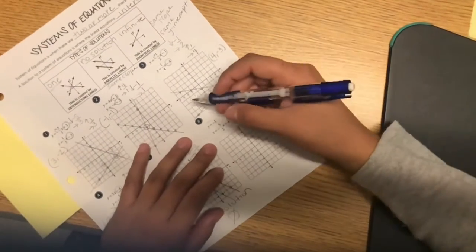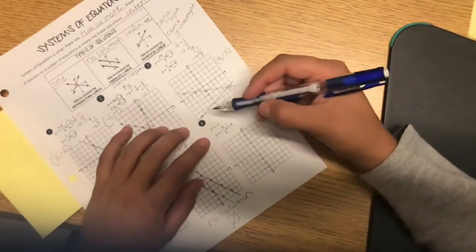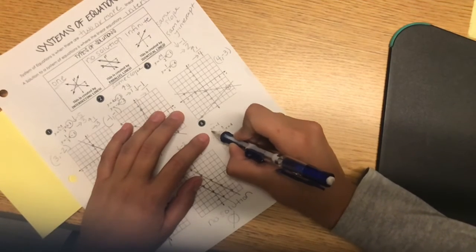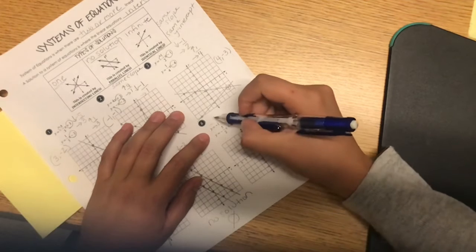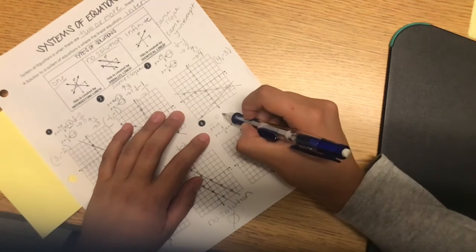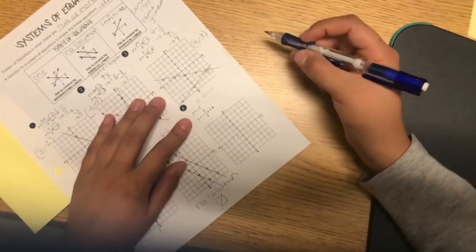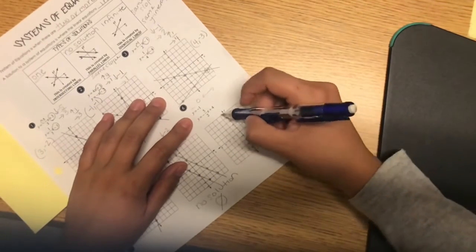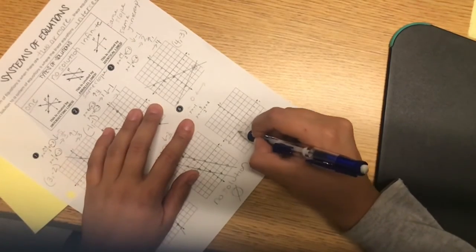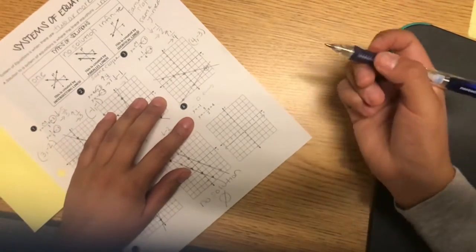Number 6. Number 6 is a special one because all it says is y equals -1. This means that the slope is 0. A zero slope means it's going to be a horizontal line. That means it's going to cross the y-axis at -1, and it's going to have a zero slope. So it's just going to be a horizontal line like that.